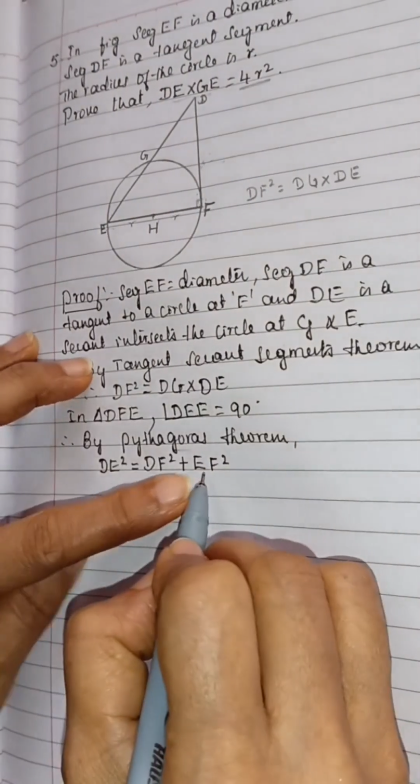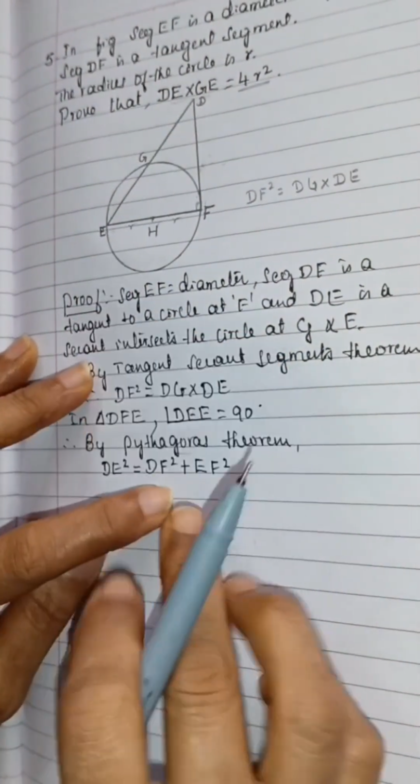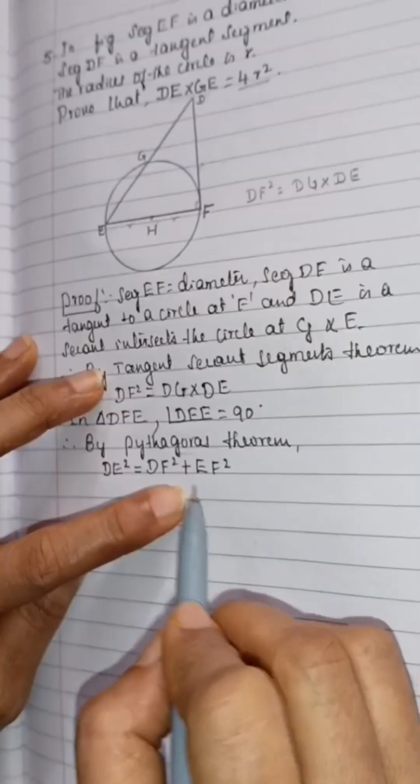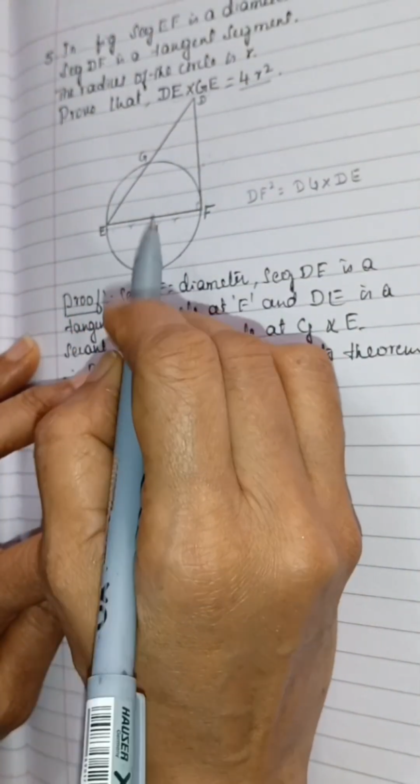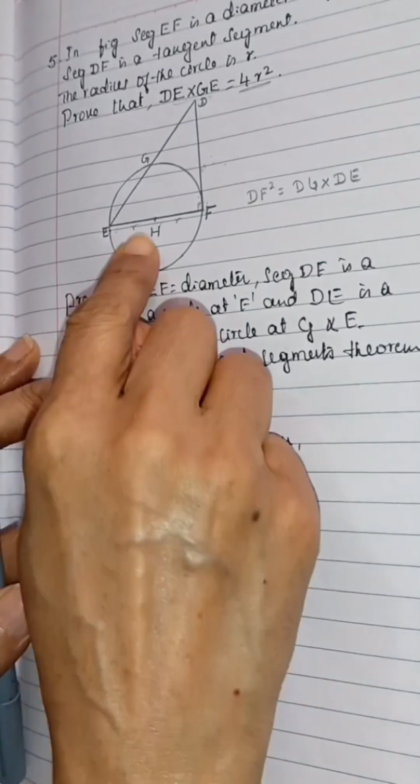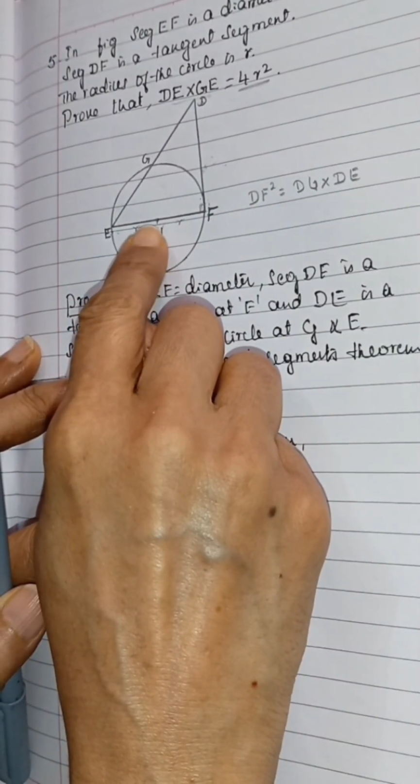Now in this, what is EF? We have to simplify, we have to substitute now. EF is the diameter of the circle. Diameter is twice the radius.